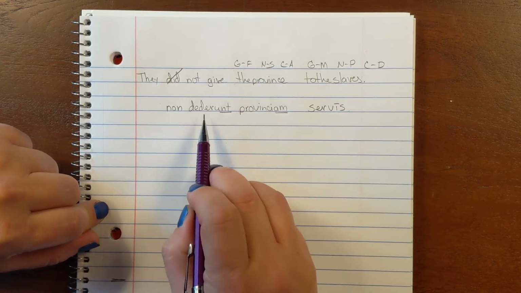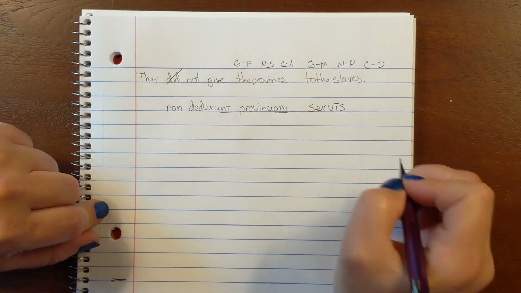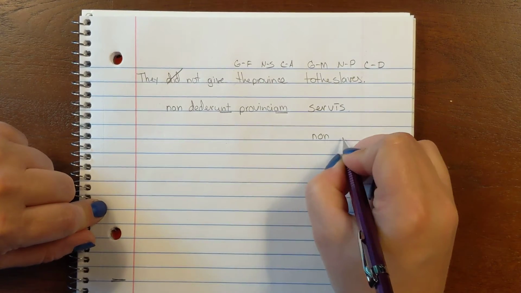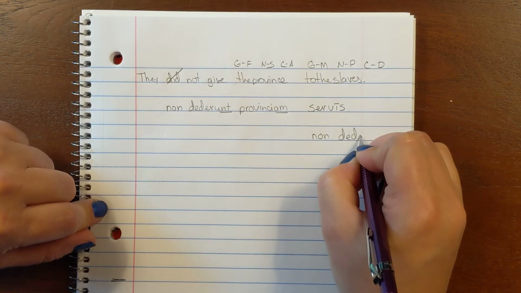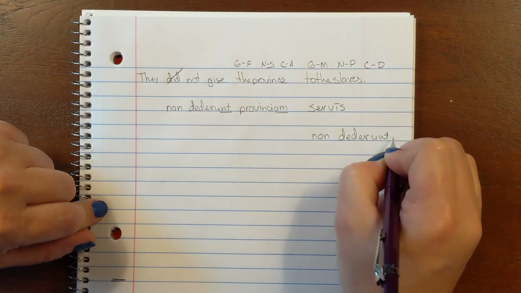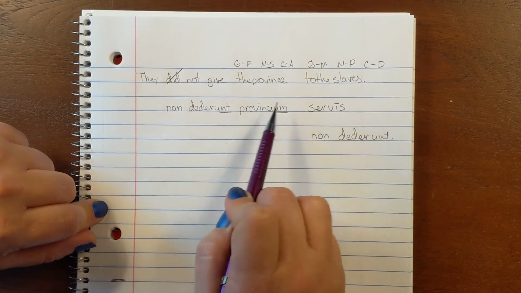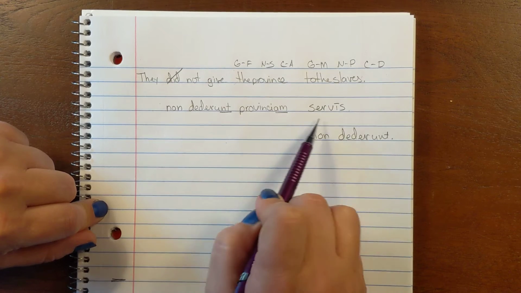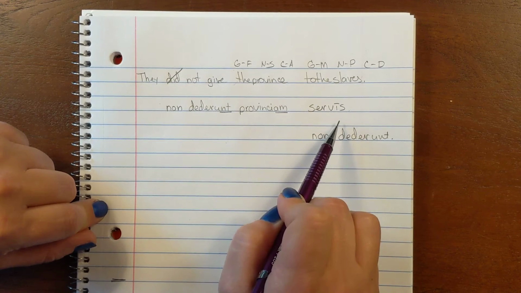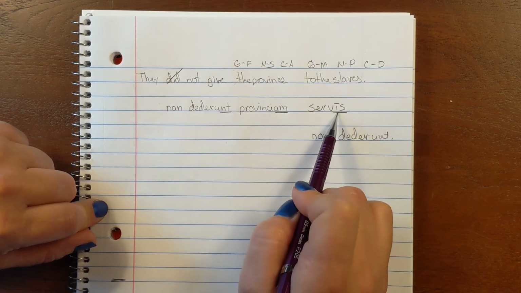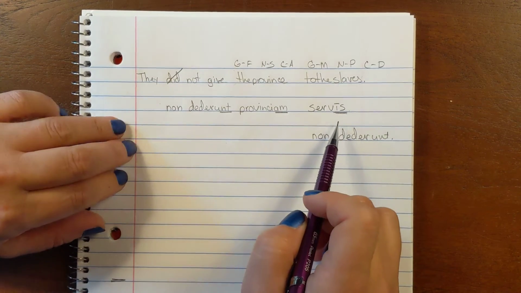We know that in Latin the verb goes at the end and the non is going to go with it in this case, I believe. Non dederunt. And then I believe the slaves are going to go first because they are the people and the province is the thing. I'm still not entirely certain about the protocols for word order since it doesn't really matter because the endings tell us, but there are still certain patterns that are followed and I don't know what those are yet.